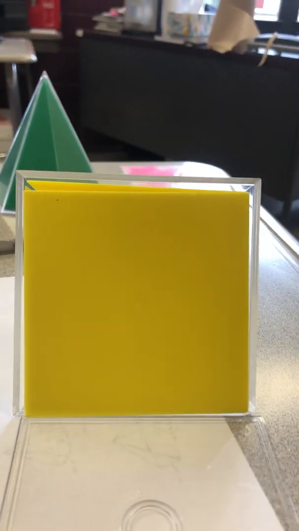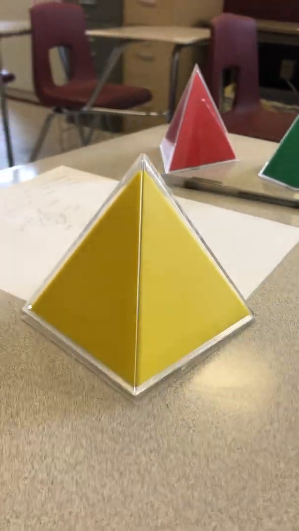So again, they're based off of their bases. Let's look at this one. For this one, we have another pyramid right here. It is a square pyramid because the base is a square.